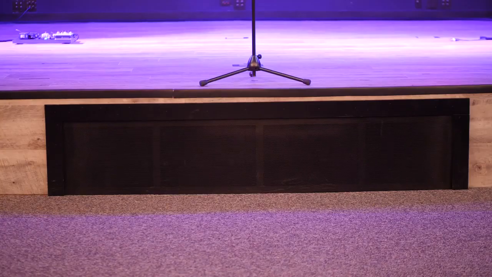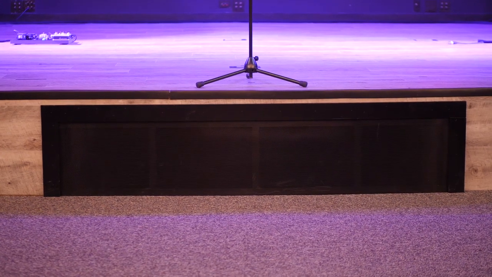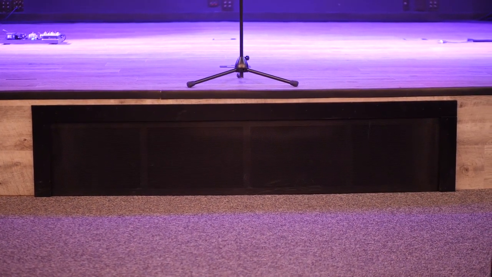So subwoofers, that's right, we went with 2 boxes with 2 18-inch subs by Bag End. We originally had the EAWs spec'd out, but our stage, we wanted to put them under the stage in the center.